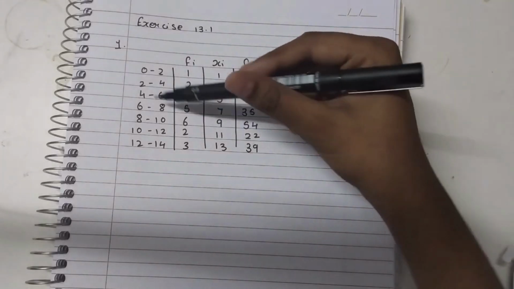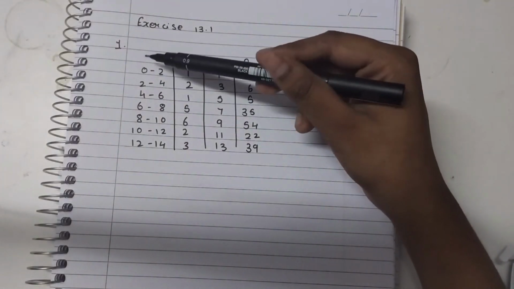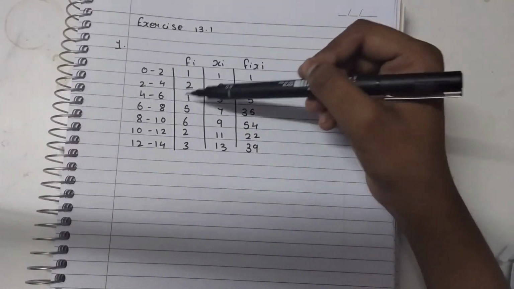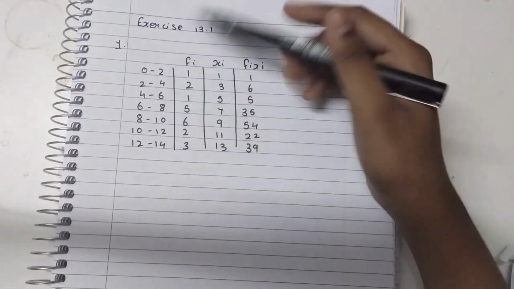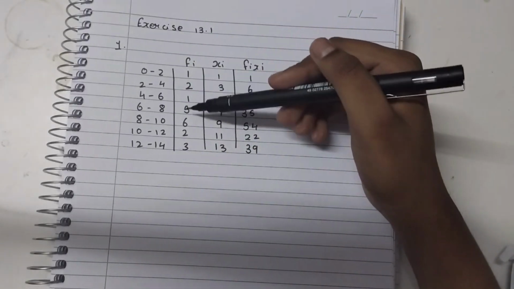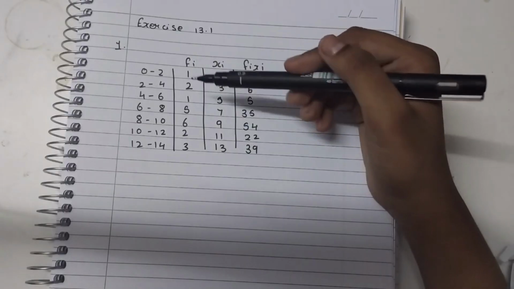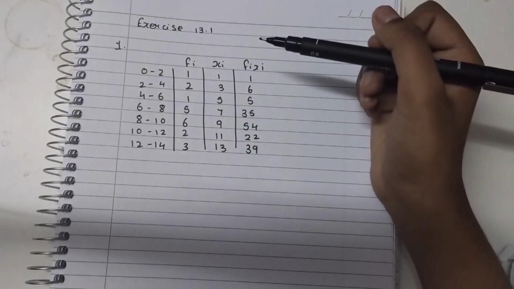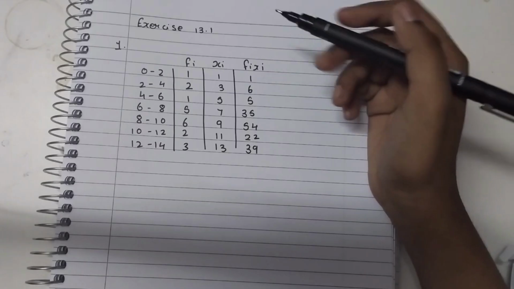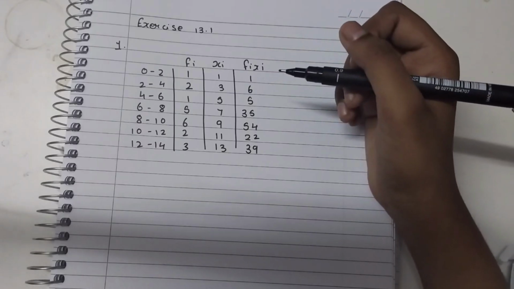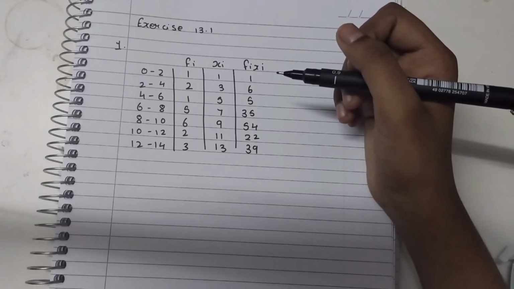They've given the class intervals of the number of plants planted, which are 0 to 2, 2 to 4, 4 to 6, 6 to 8, 8 to 10, 10 to 12, and 12 to 14. And they've given the frequency. So we're going to use the direct method in order to find the mean, because they're asking us to state why we use the method.